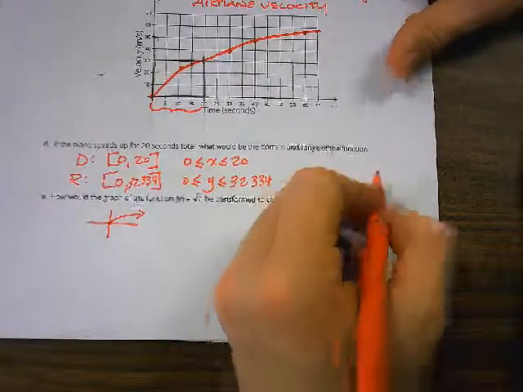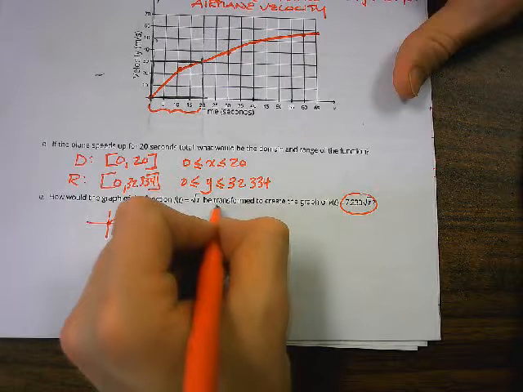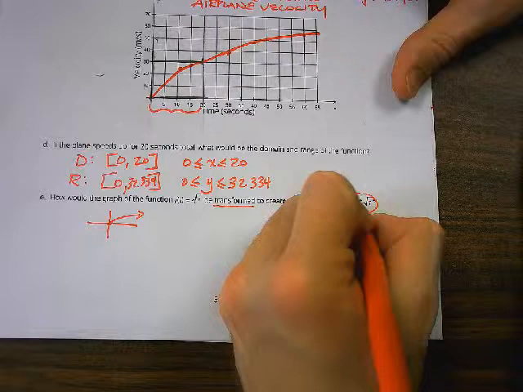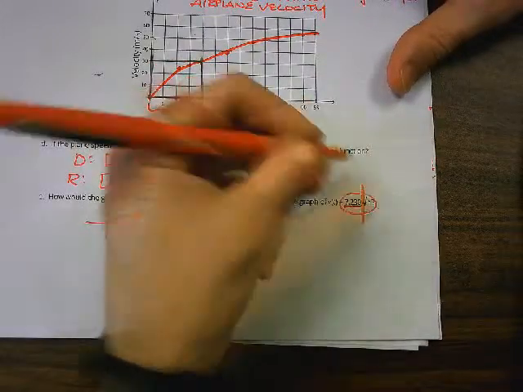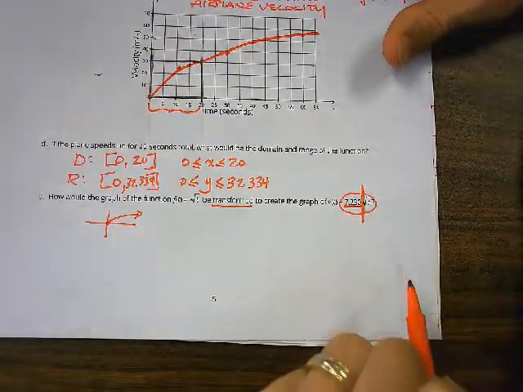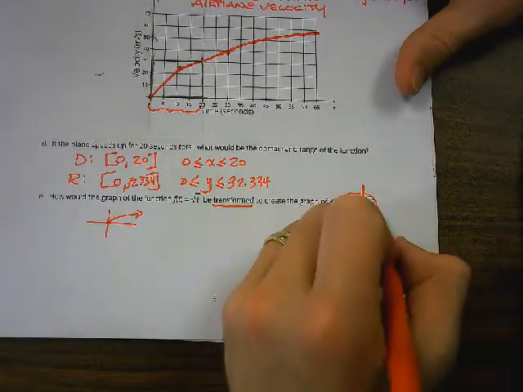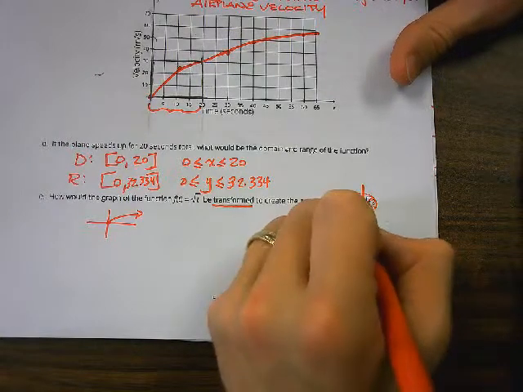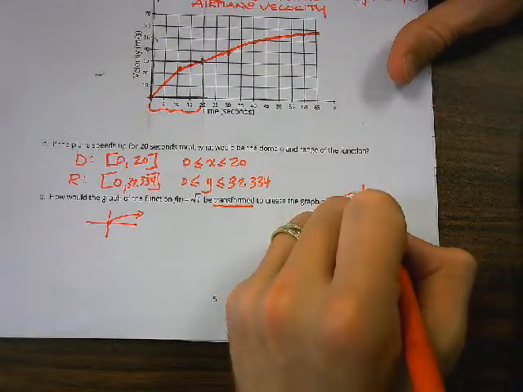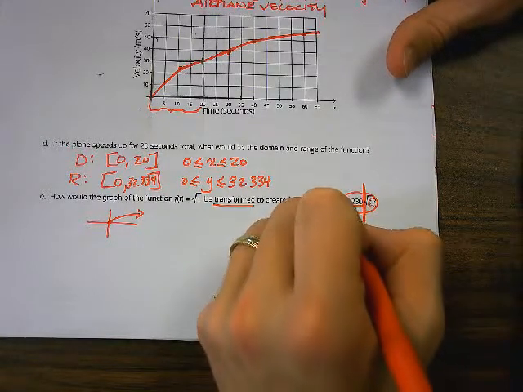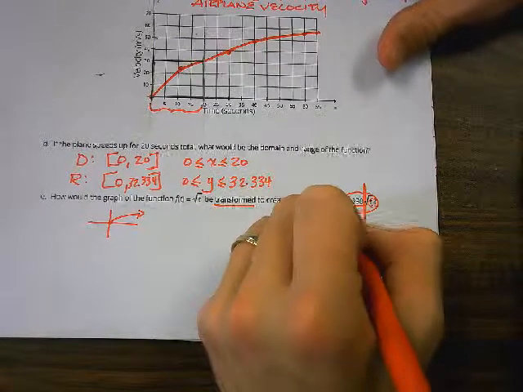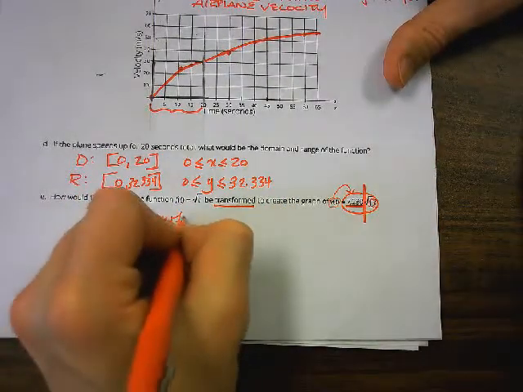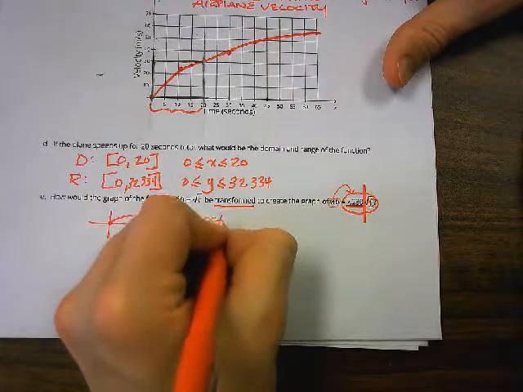So what does a number coefficient in front of my grouping do? Well, it's not having the effect here on the inside of the grouping, it's having the effect on the outside. In other words, it's not going to affect the independent variable, it should affect the dependent variable. So this is going to be a vertical stretch of 7.230. So that's how the graph would be transformed.